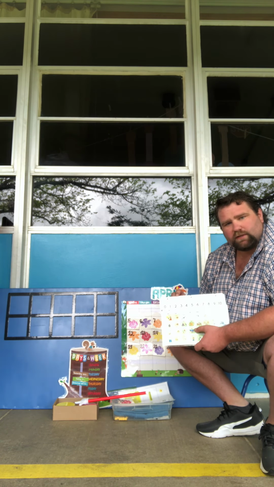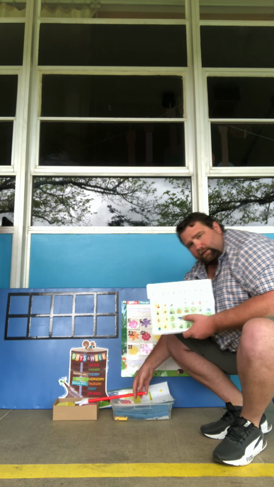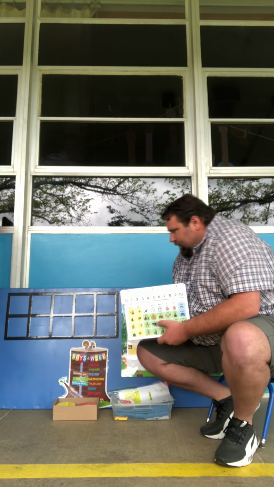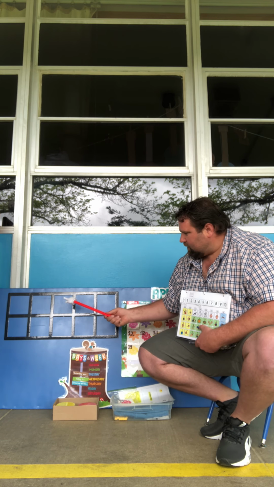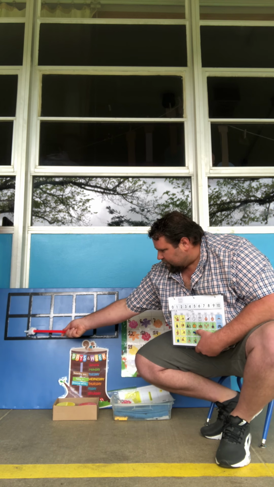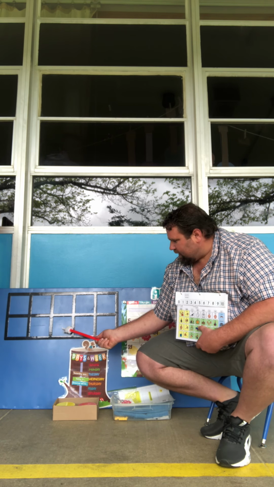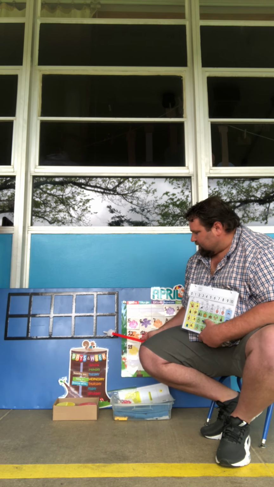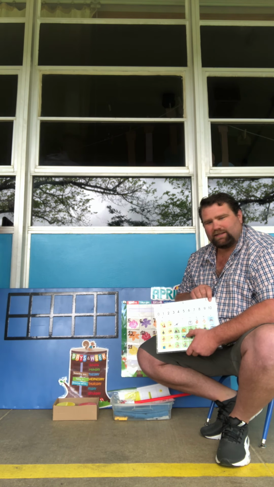So let's count those empty squares together, starting with 1. So here we go. 1, 2, 3, 4, 5, 6, 7, 8, 9, and 10. So if you pointed to 10, that there are 10 empty squares here, that is great.